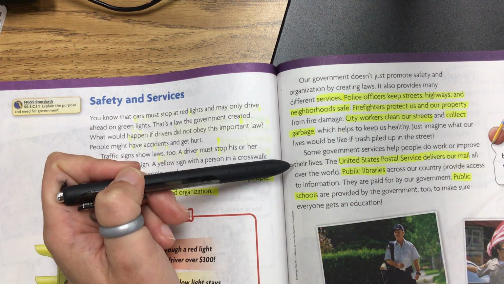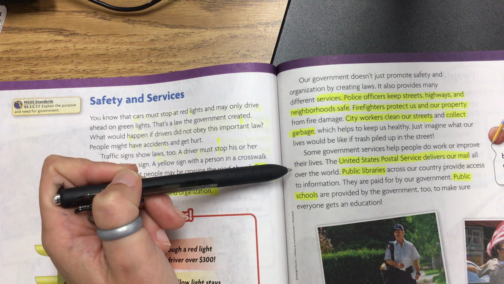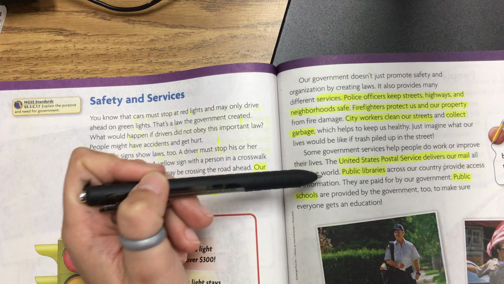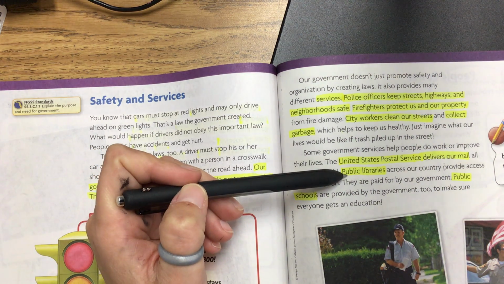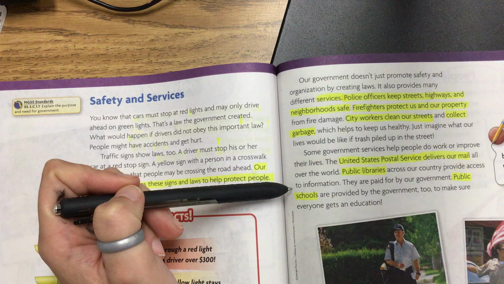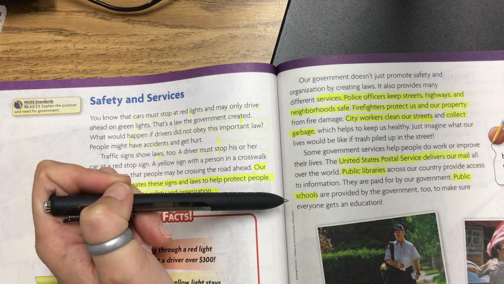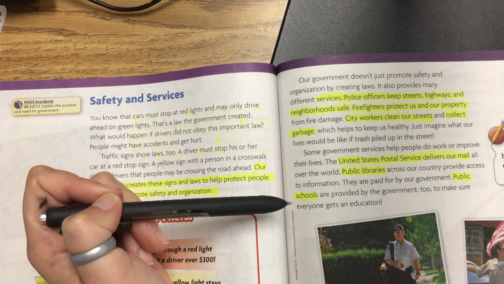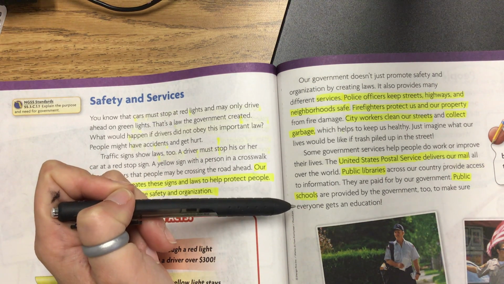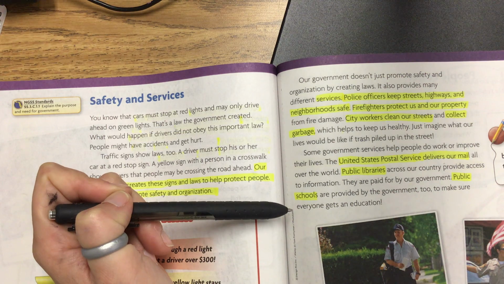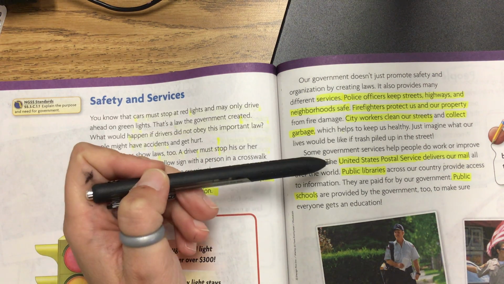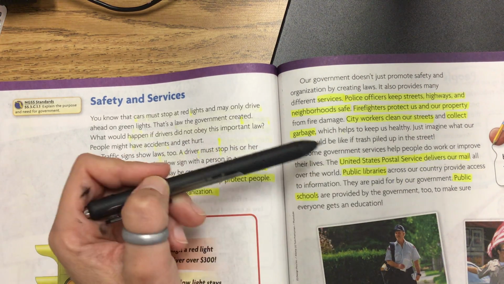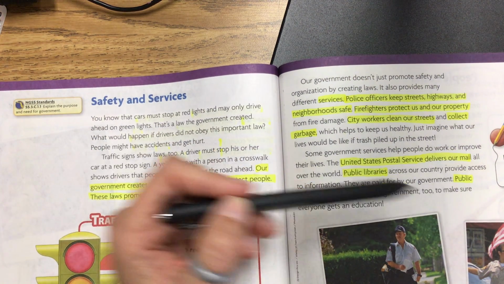Some government services help people do work or improve their lives. The United States Postal Service delivers our mail all over the world. Public libraries across our country provide access to information. They are paid for by our government. Public schools are provided by the government too, to make sure everyone gets an education. Go ahead and highlight those services as well. The United States Postal Service, they deliver our mail, public libraries, and public schools.